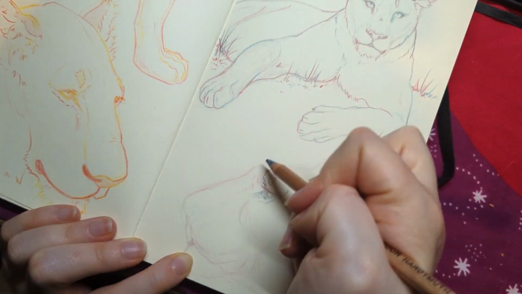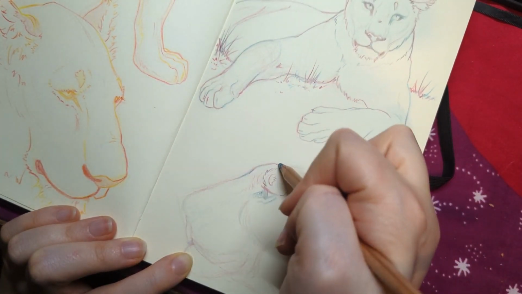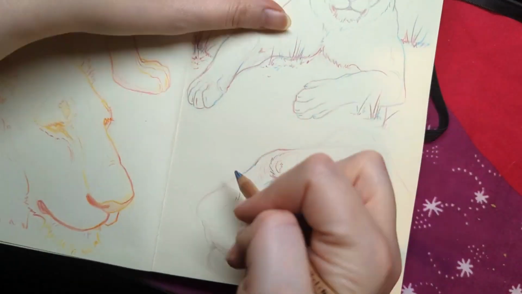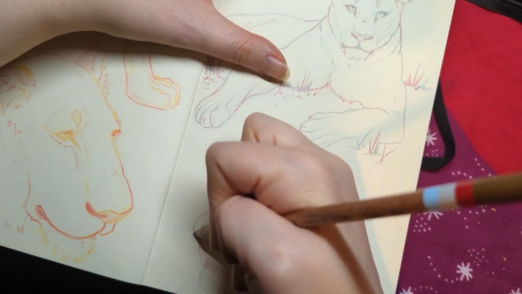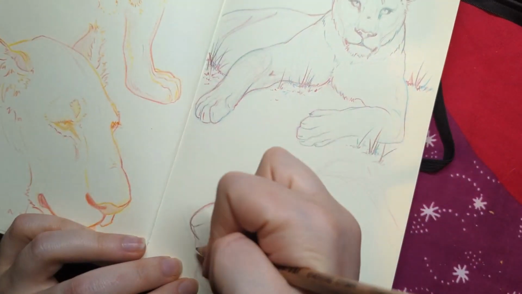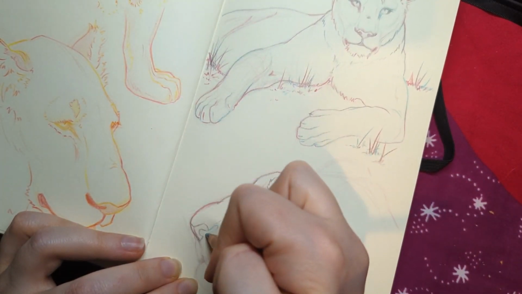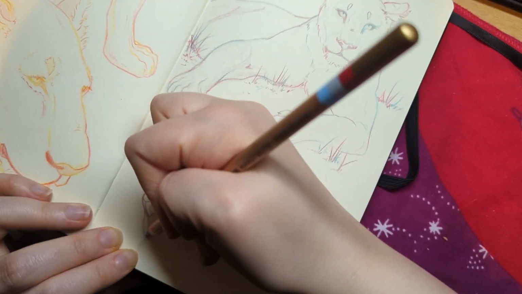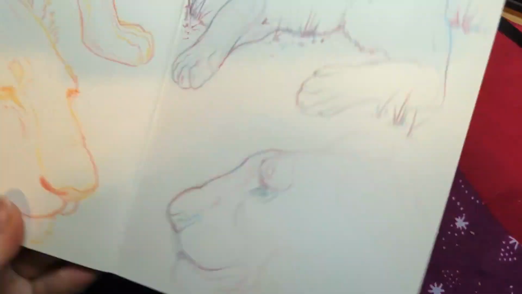I do really love the Evening Storm pencil that I'm using here. I did end up falling in love with the Sunset pencil, the first one I used, but Evening Storm I fell in love with just from the swatching. I love it so much.